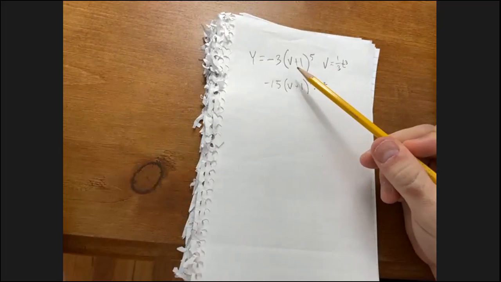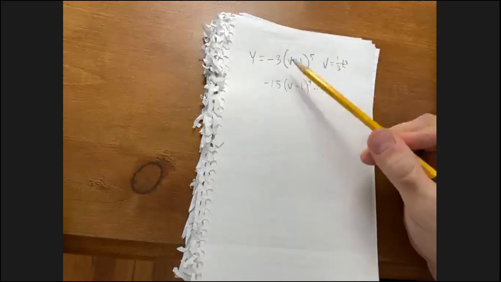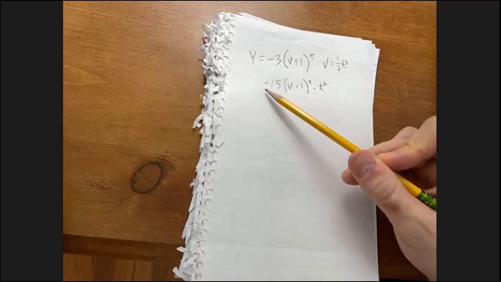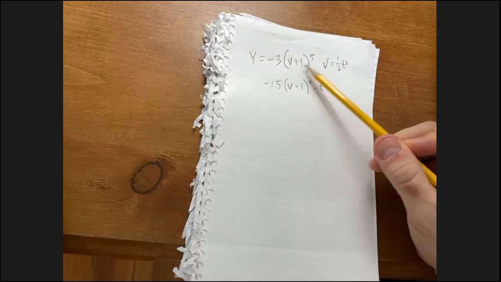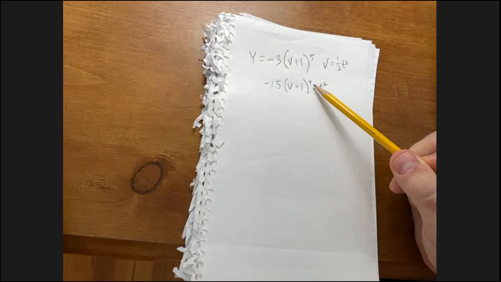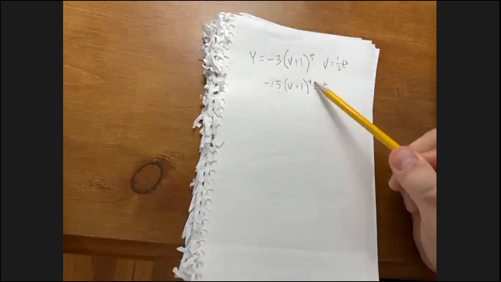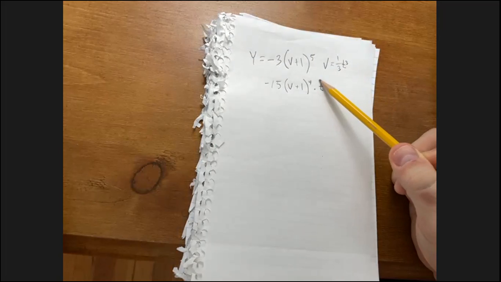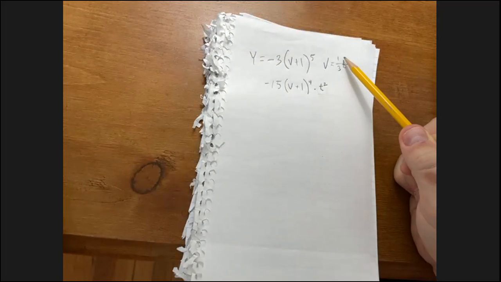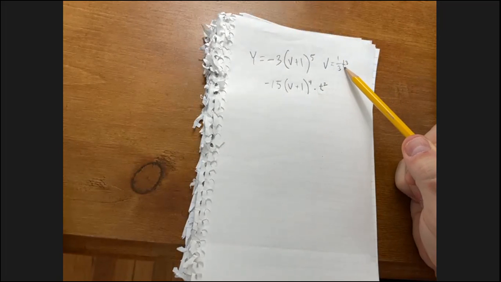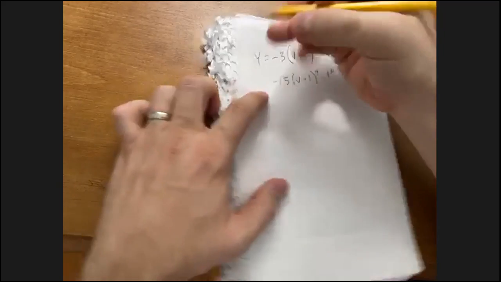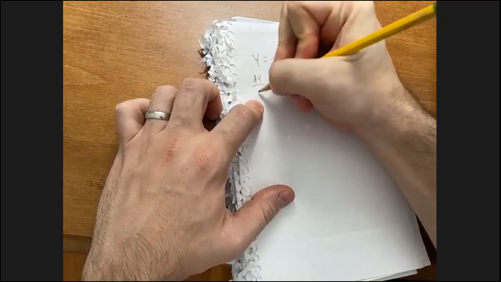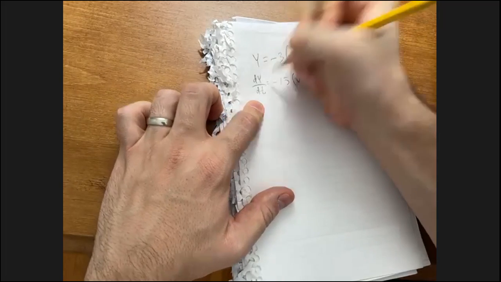We could just leave it as v, take the derivative of it. This 5 times the 3 becomes -15 (v plus 1), the same base, but the exponent is reduced by 1. It's v, 5 minus 1 is 4. And then we multiply it by, because of the chain rule, dv/dt. So this right here is the derivative of v with respect to t. 3 times 1/3 is 1. That becomes t squared. Everyone see how that's equal to dy/dt? That's correct.